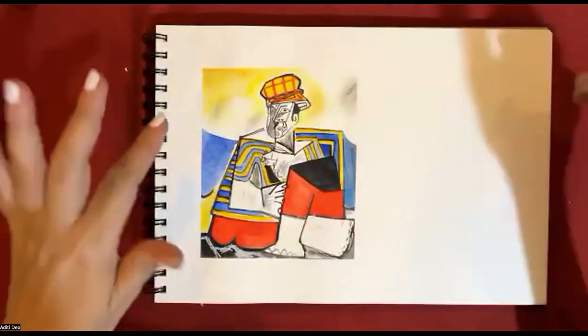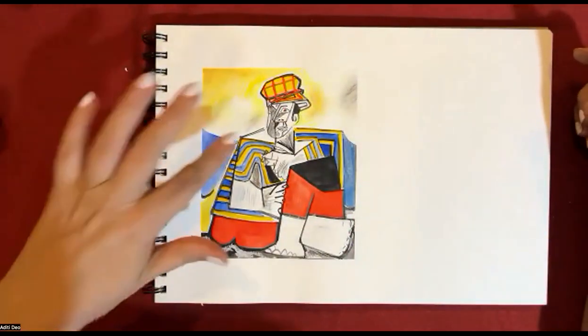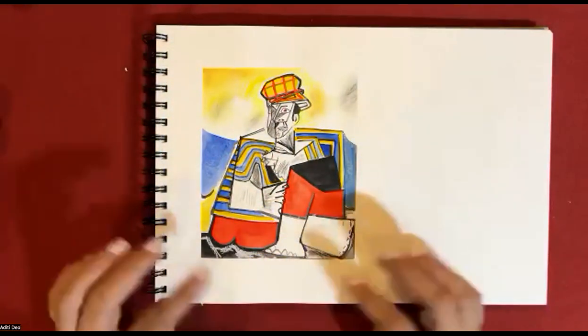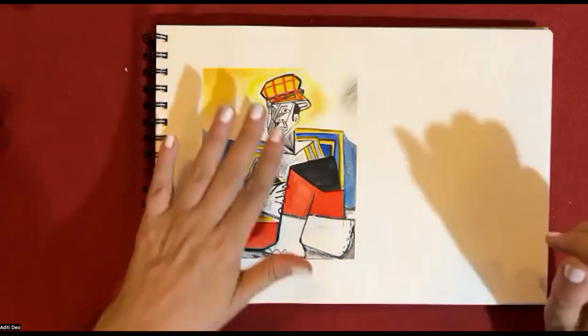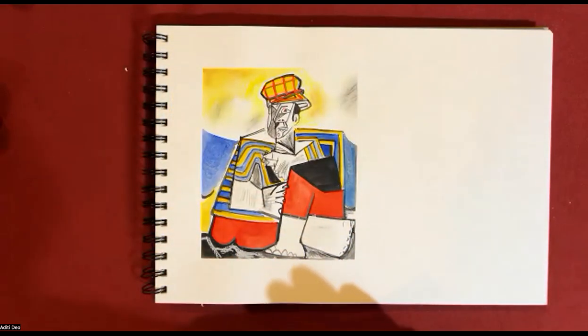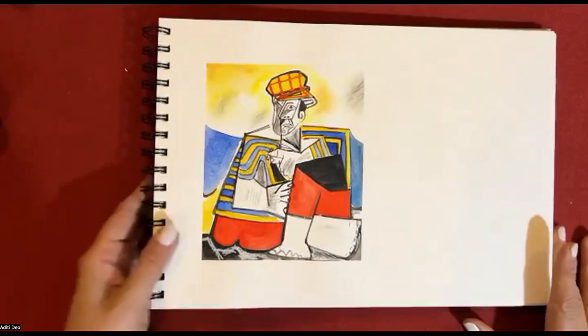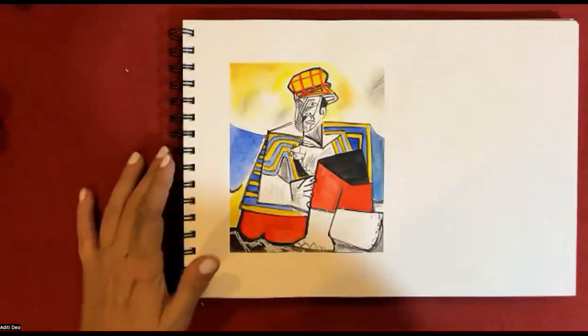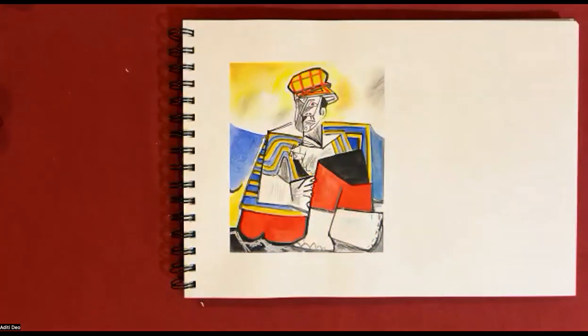Now I'll look for more information on this painting. And since I've used a color that can go, I'm going to put a little tracing paper on top of this so that the color remains protected. We don't usually need to do that with watercolor. And let me show you some other Picassos that I've done in the other batches.